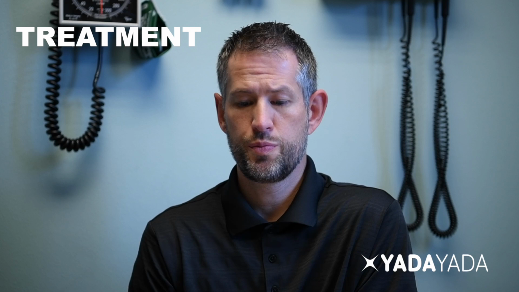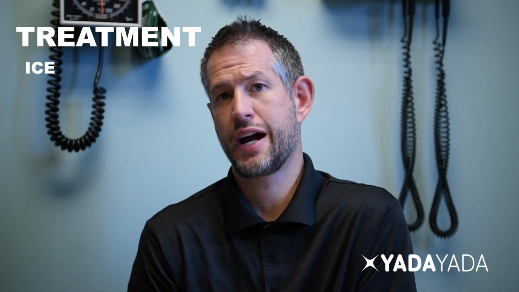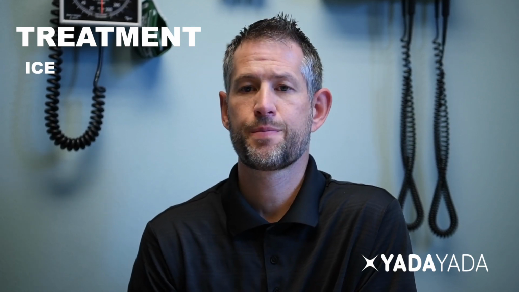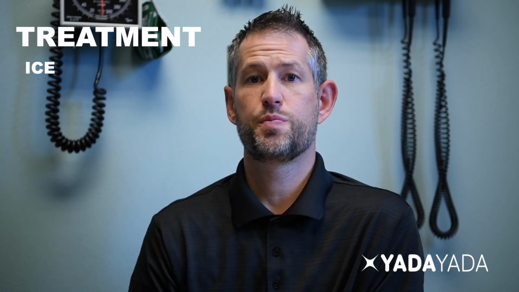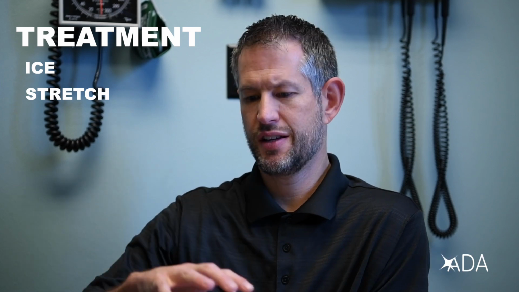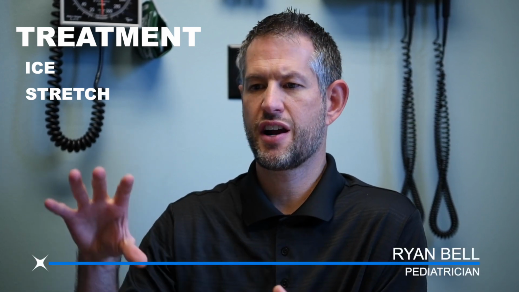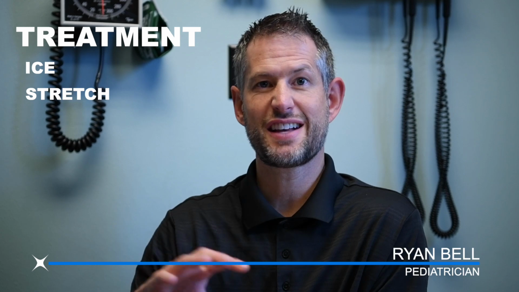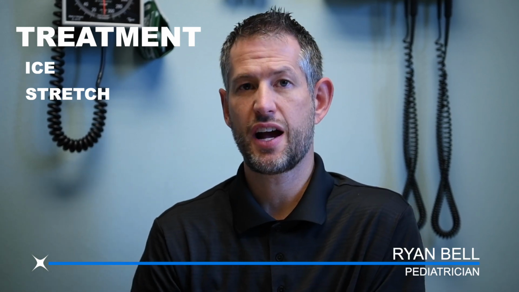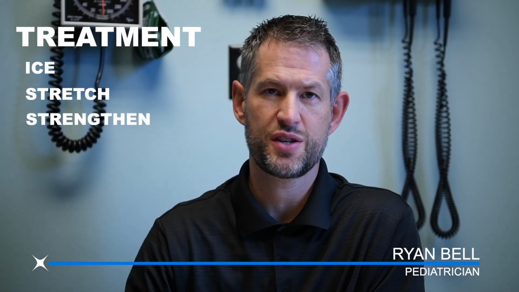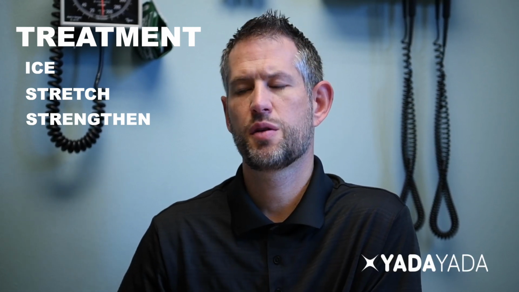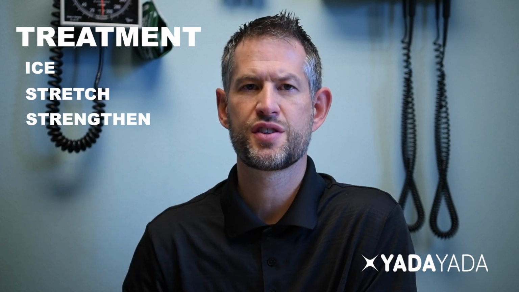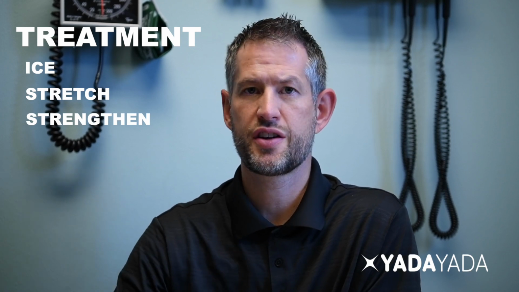A few things that we can look at treatment-wise would be to ice that area after activities or whenever it's hurting. Another common way to treat either of these problems would be to stretch. We like to stretch and help those areas get to be a little more elastic. We also like doing exercises that will strengthen some of the muscles, especially strengthening your quads up in your thighs, which can be helpful in alleviating some of the symptoms of Osgood-Schlatter disease.